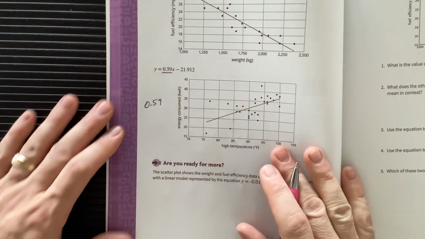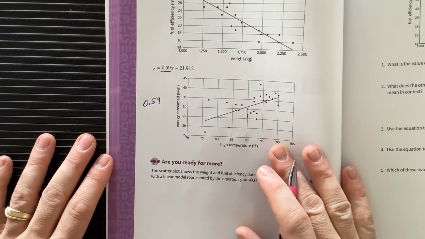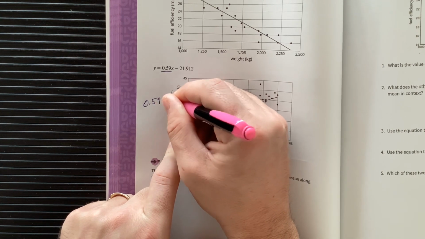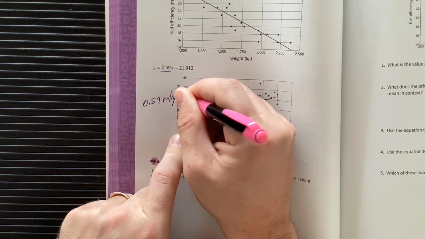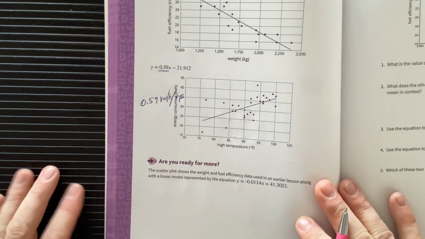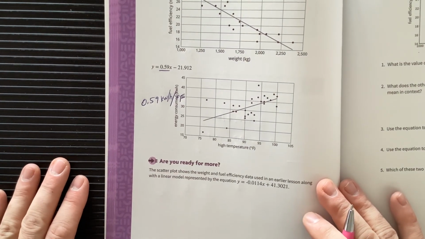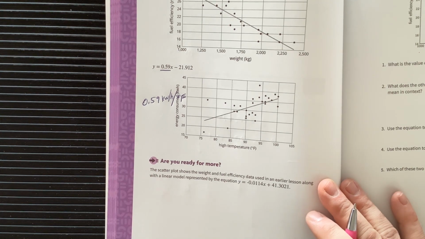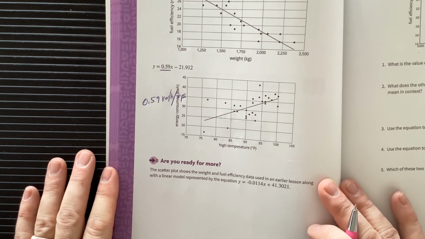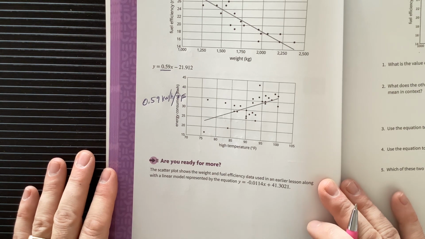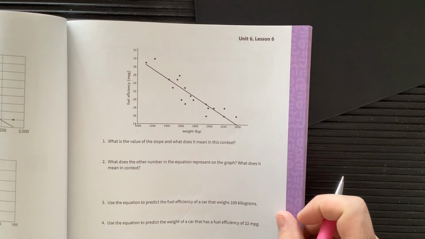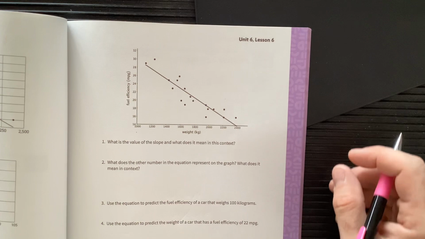0.59, again, the number in front of the x. That is how much kilowatt energy is being used per degree Fahrenheit increase. Okay, question, bottom of 58. I'm going to go to the next page, but the equation there is listed for you. What is the value of the slope?